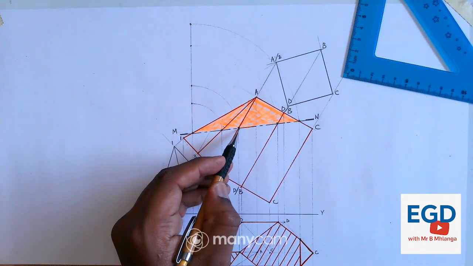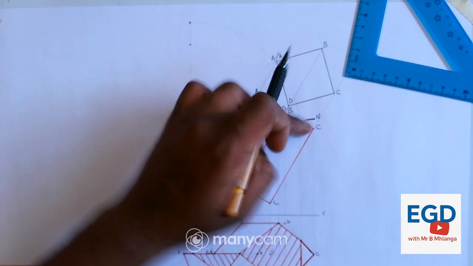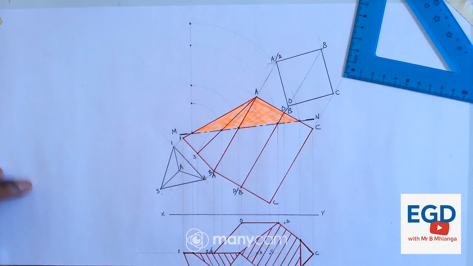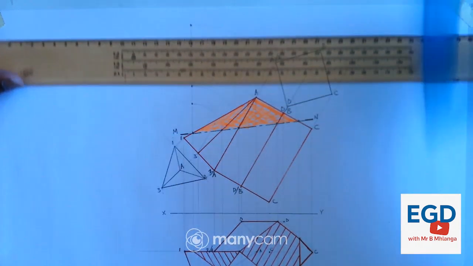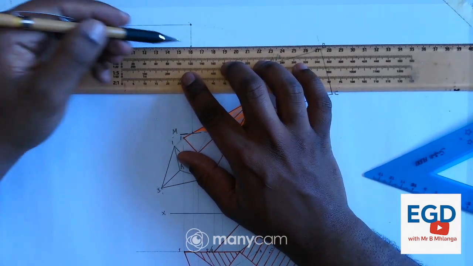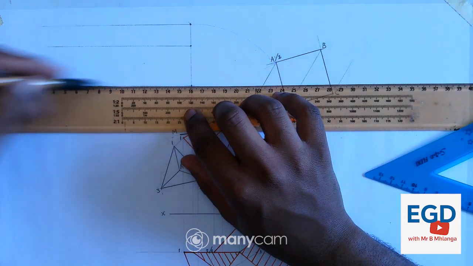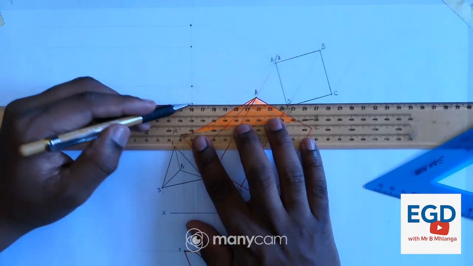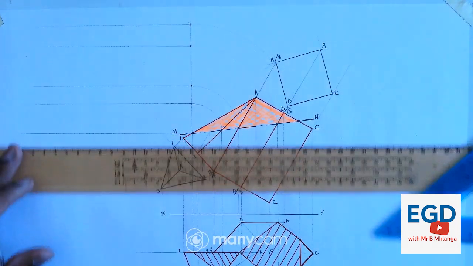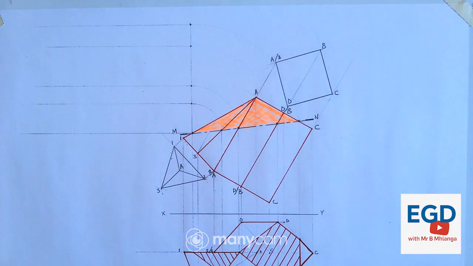So it's 1, 2, 3, 4, 5. So I've projected the points from the cutting plane to this vertical line, and then from here I'll just project these lines horizontally, like that. Like that. Okay, perfect. So now it's simple.